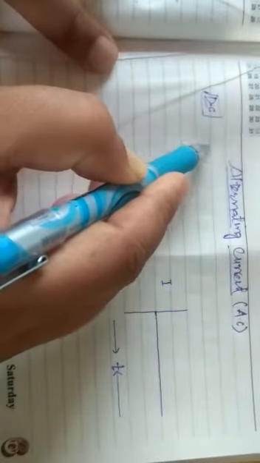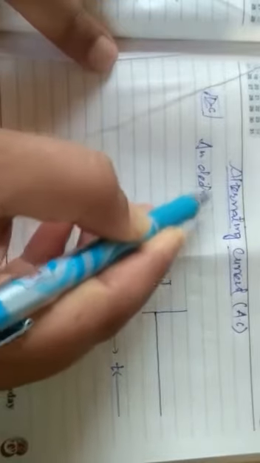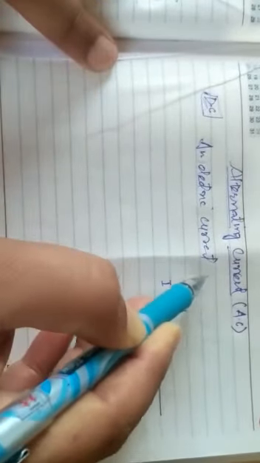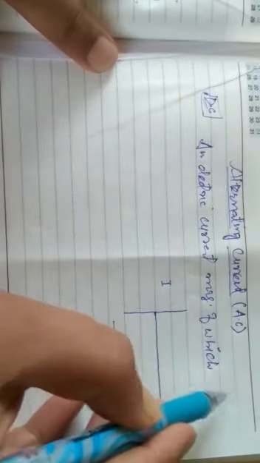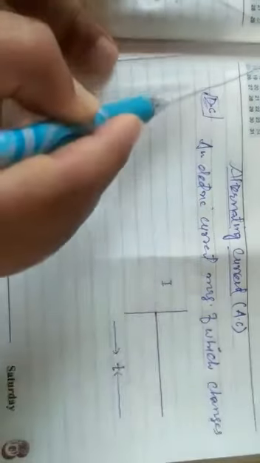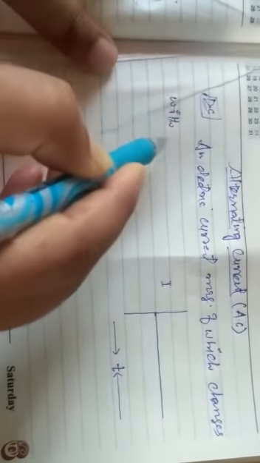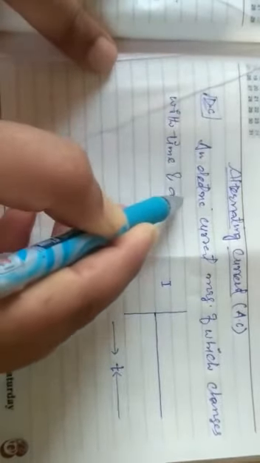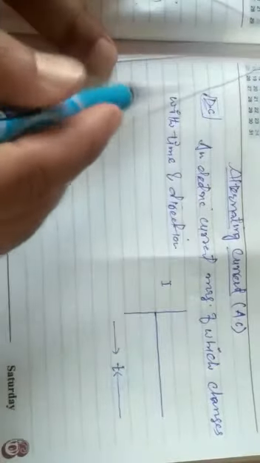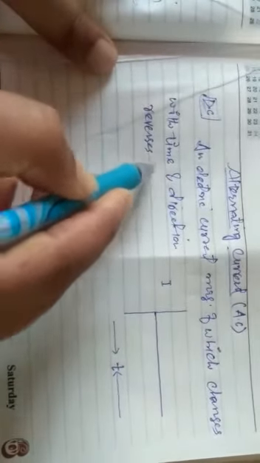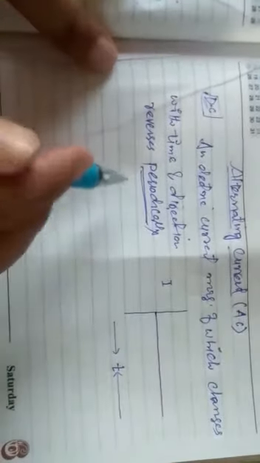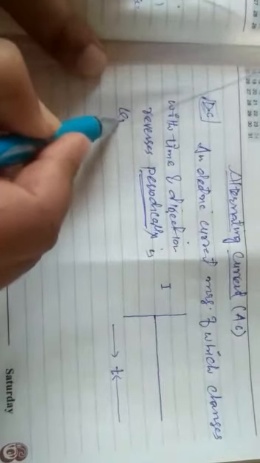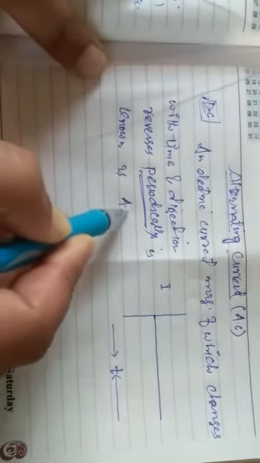What is actually alternating current? It is an electric current, the magnitude of which changes with time and whose direction reverses periodically. It is known as AC, alternating current.